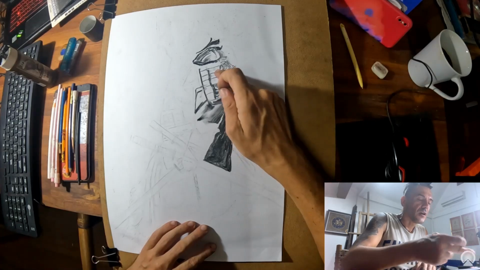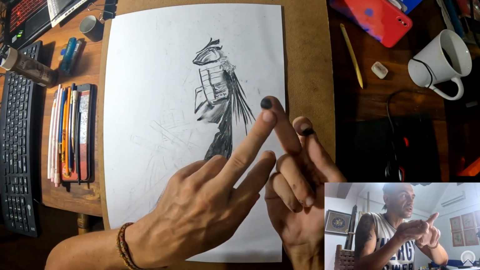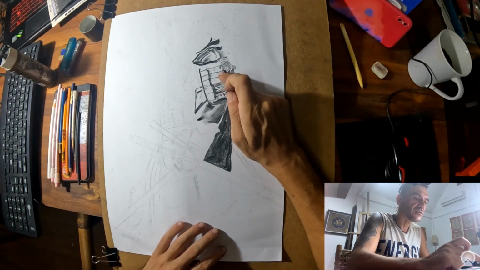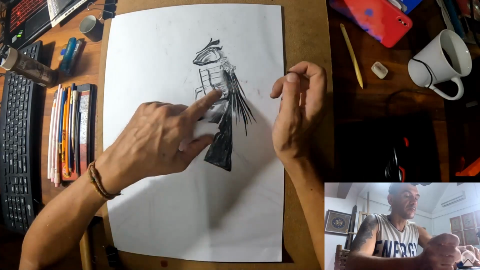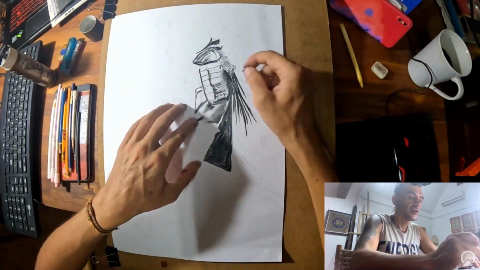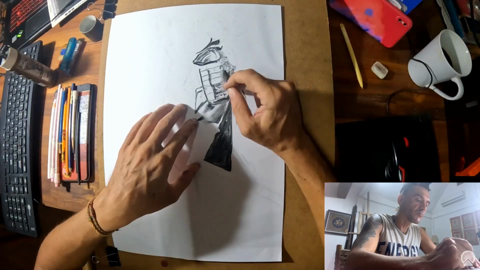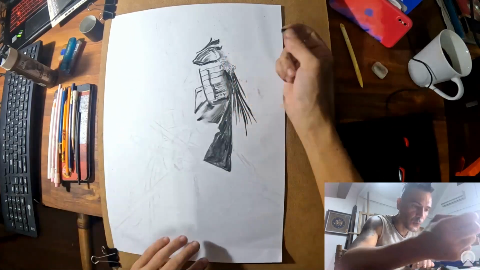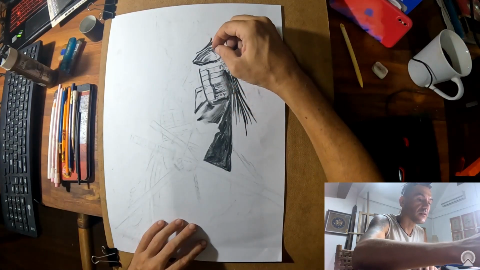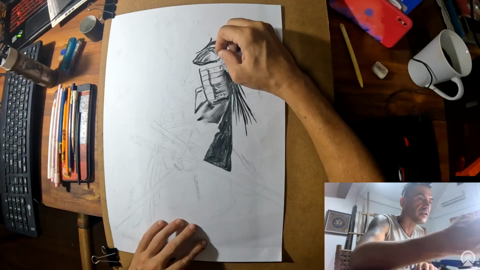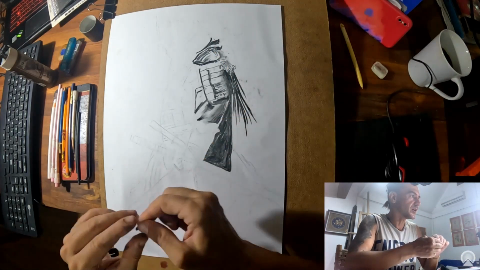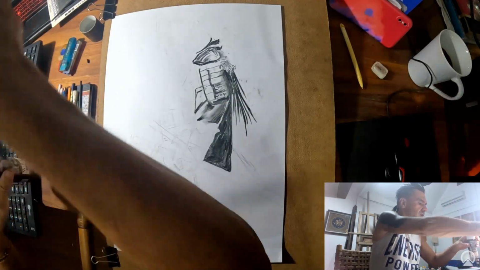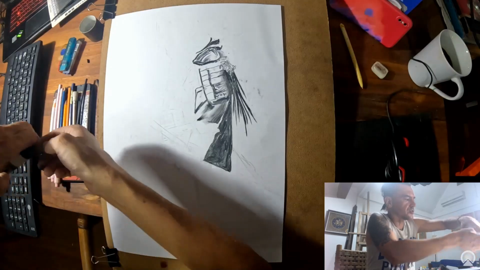So like this, you're just using your finger for smoothing some parts, and from the straight edge of the black, it becomes more like a gradient. When charcoal becomes very small, it's difficult to paint, difficult to draw. So I will take, wait a second, I have one more broken. Yeah, this is a bit shorter.